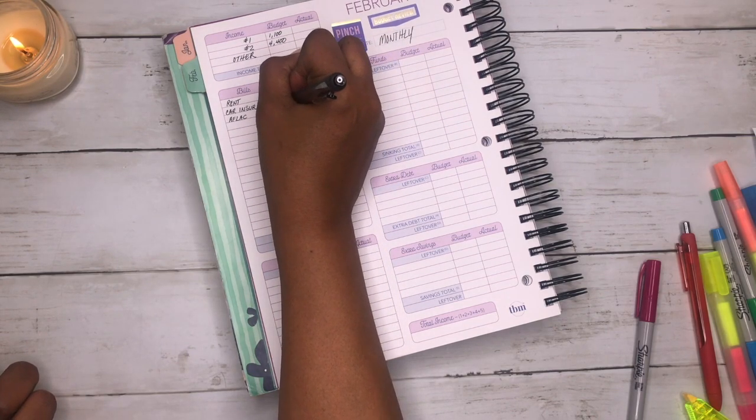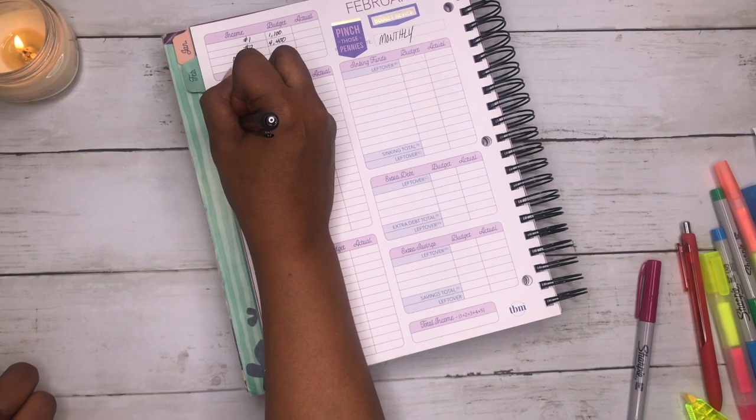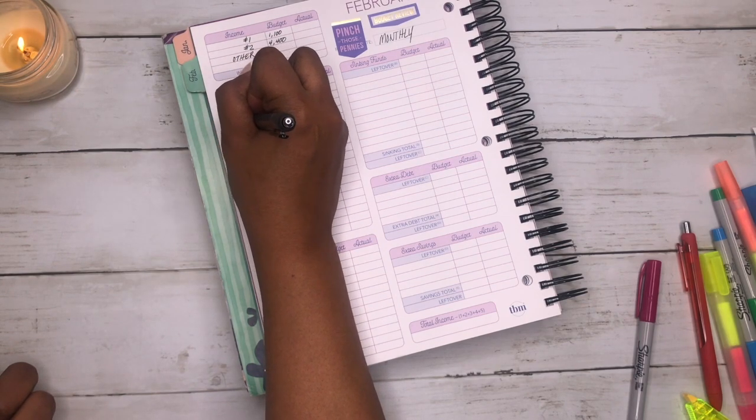Next I have my insurance, Aflac, all these other bills, which are pretty much regular month to month.